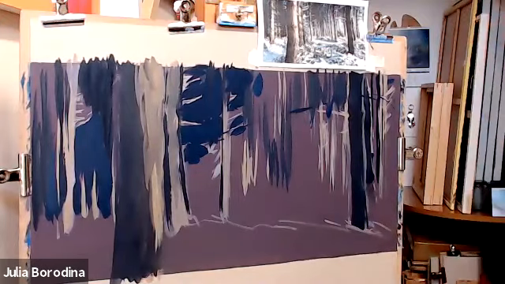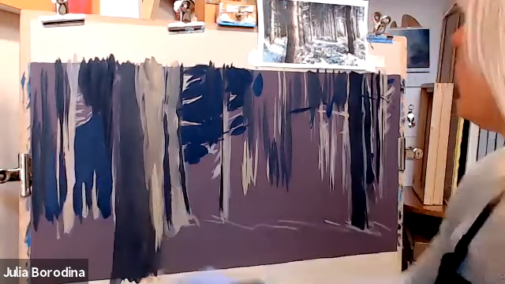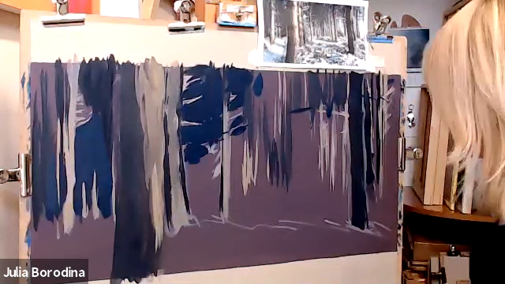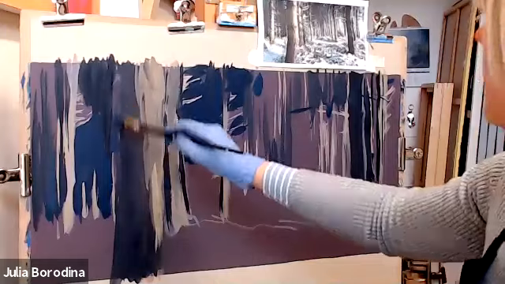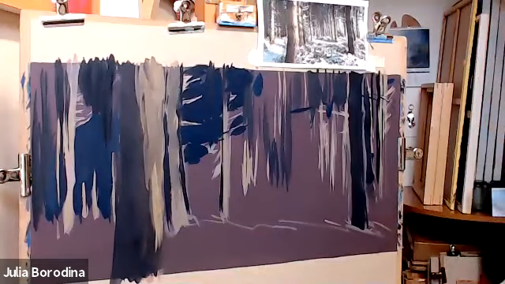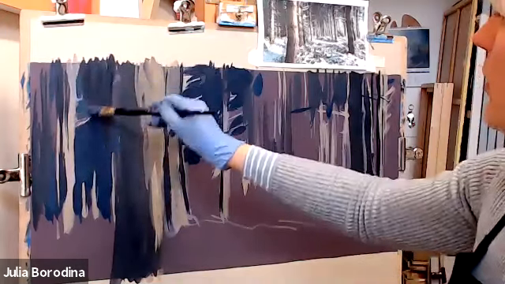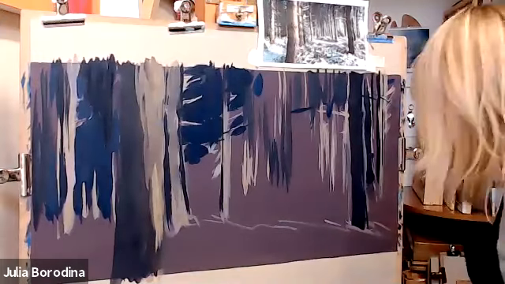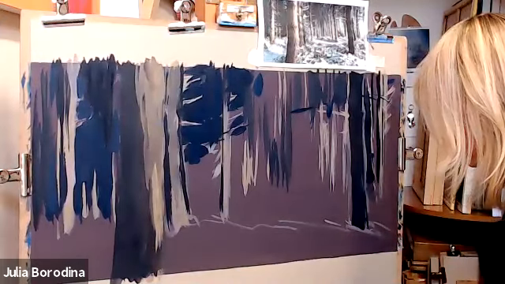Again, I'm still looking for patterns. It's similar to tree trunks. That might need to be changed. That one might need to be stopped somewhere here. So overall darkness is going to be through these areas.